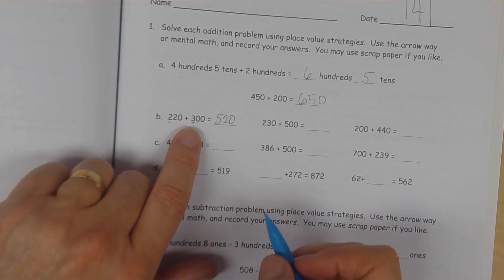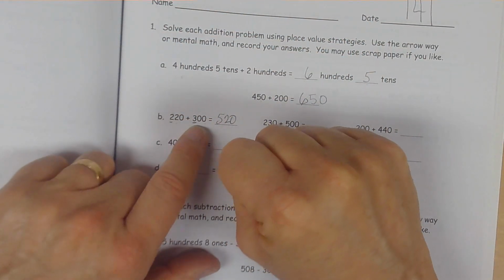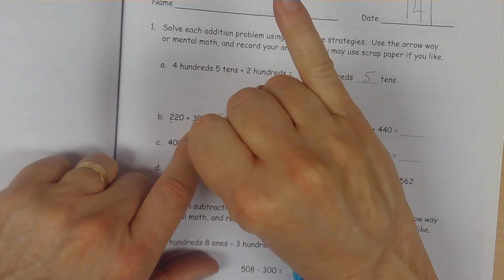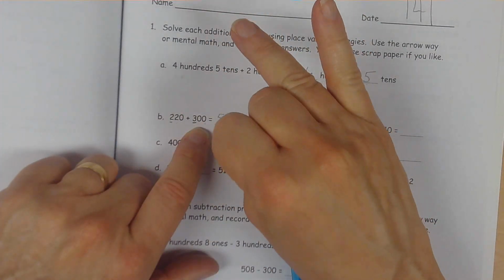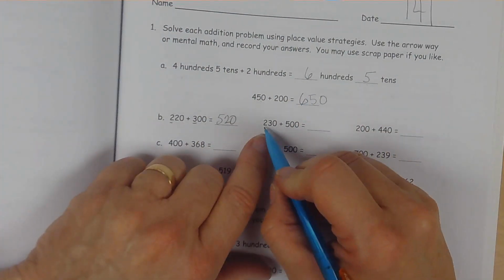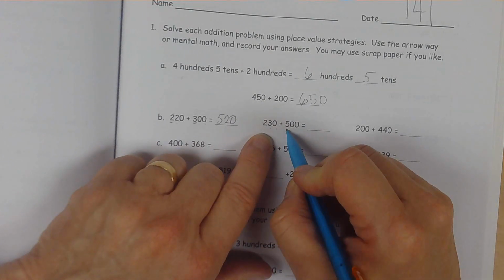We can also count up. So we have 220 and we're going to count up 3 more hundreds. So 220, 320, 420, 520. So here we go, we have 230, and now we're going to add 5 more hundreds.